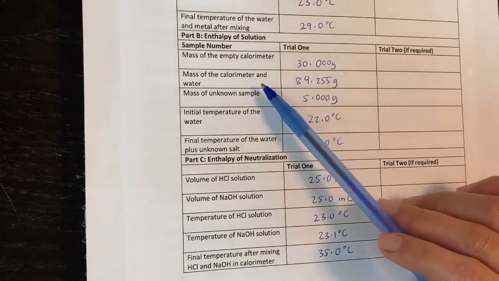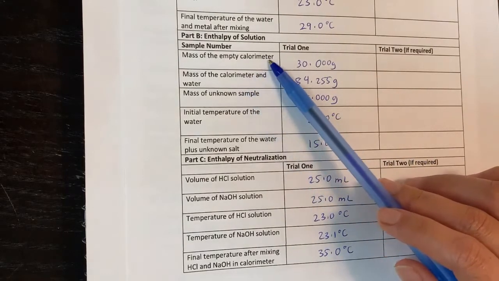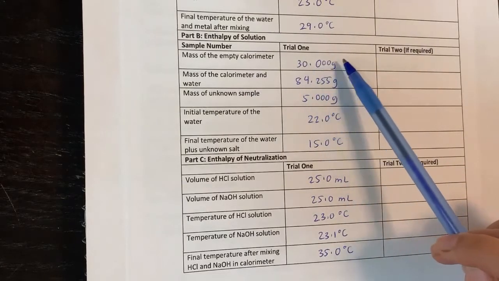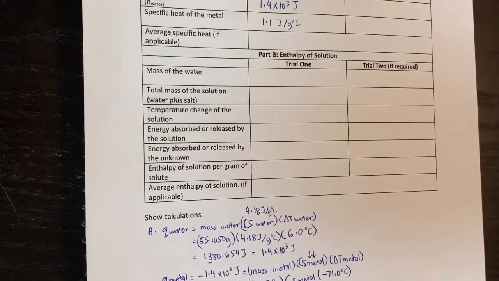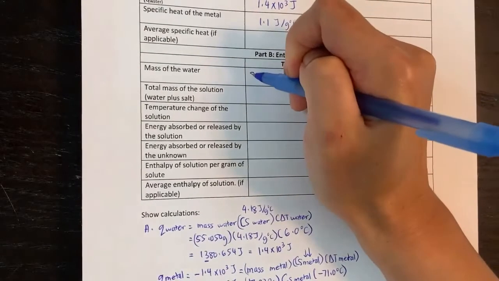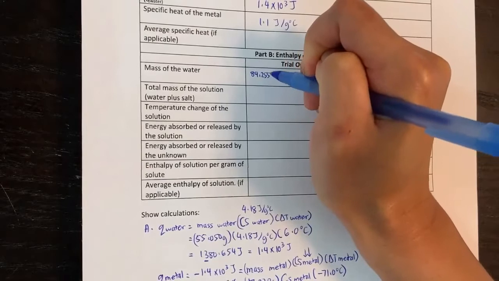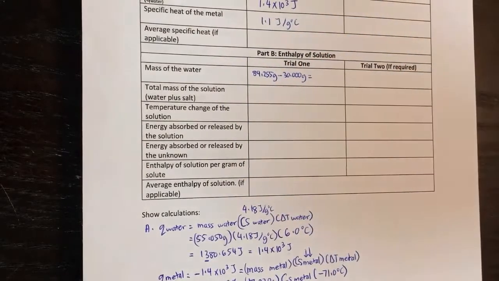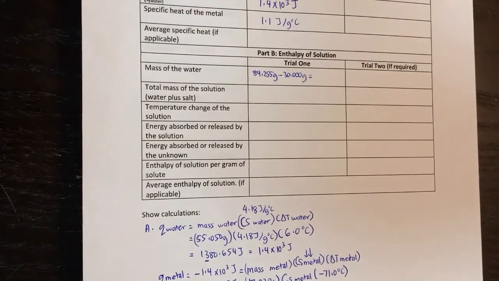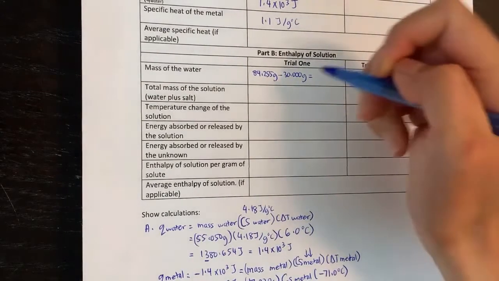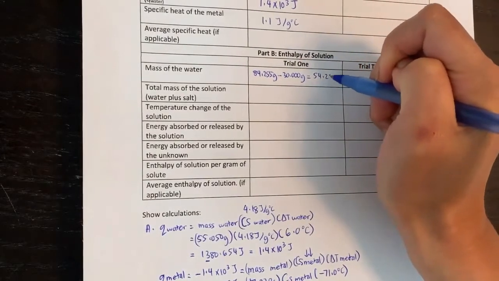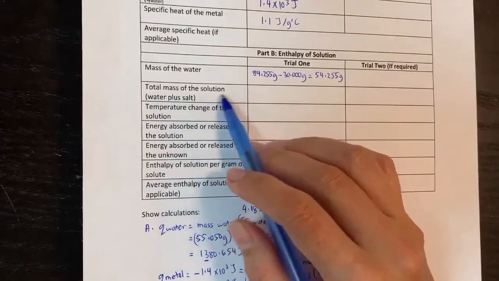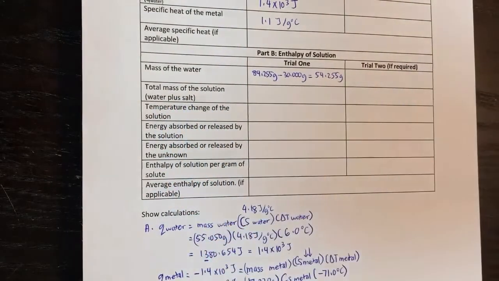To get the mass of water, you take the calorimeter and water minus the empty calorimeter mass. So it'll be 84.255 minus 30.000. That is 84.255 grams minus 30.000 grams. I'm going to keep 3 decimal places, and my answer is going to be 54.255 grams.